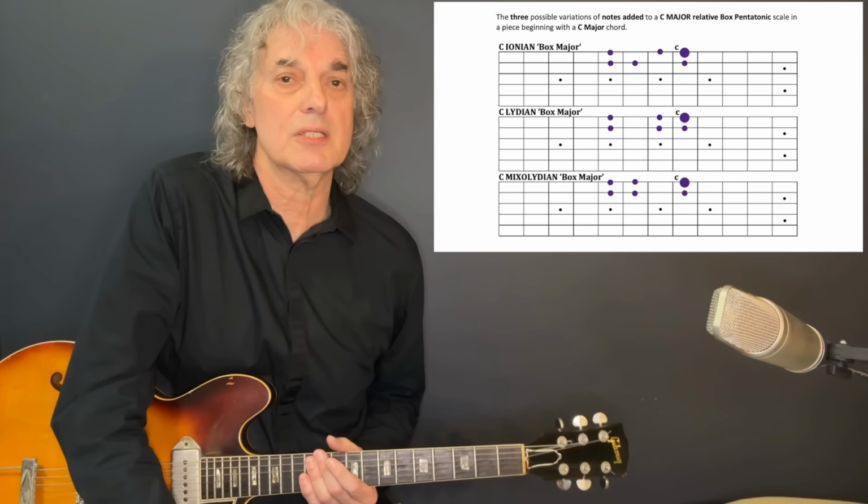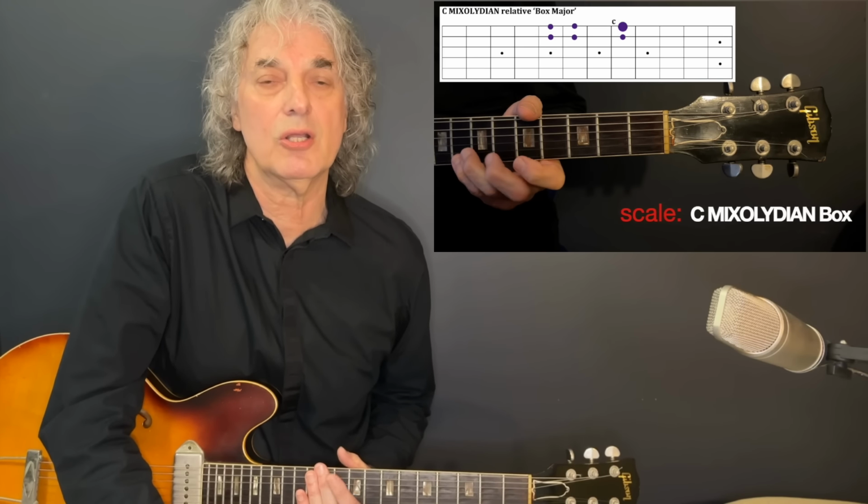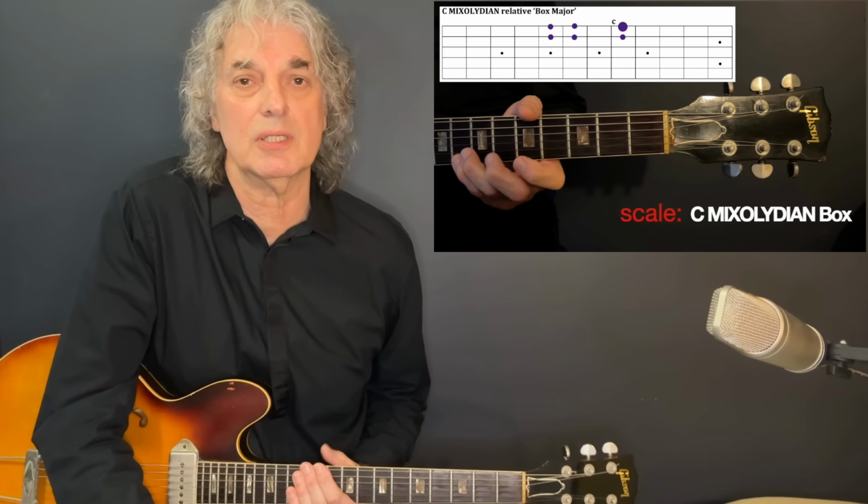This video begins on a C major chord with a Mixolydian box mode, very common in rock music, and changes to an A minor chord with its relative mode.